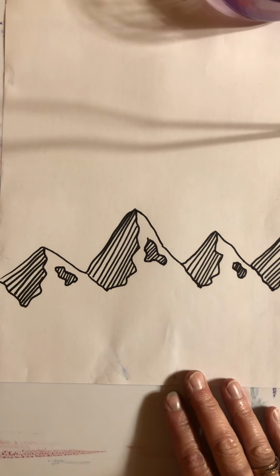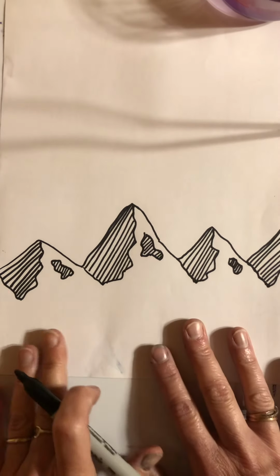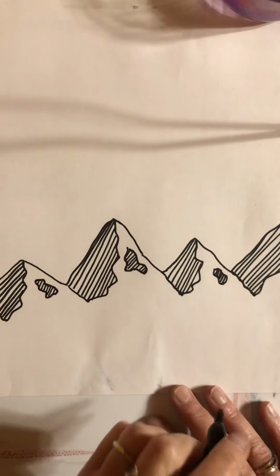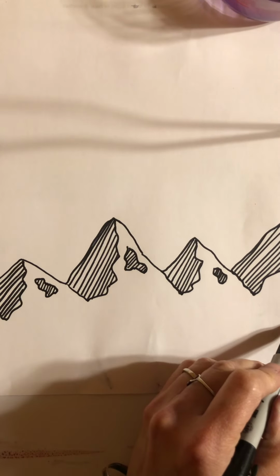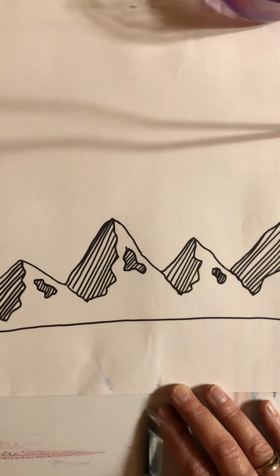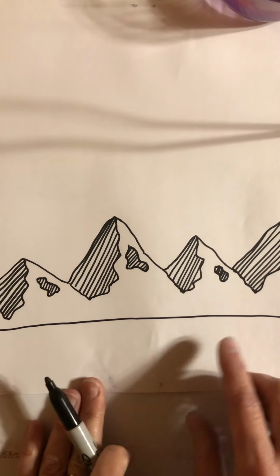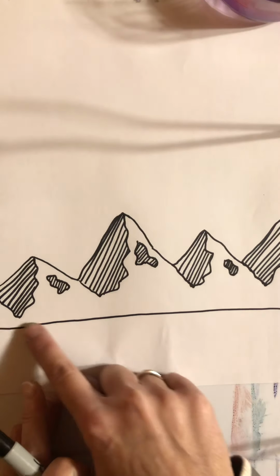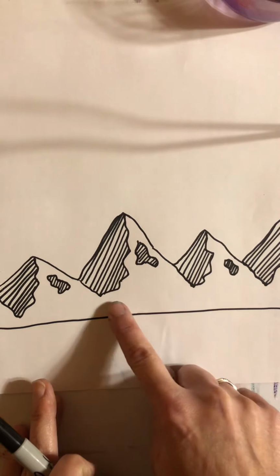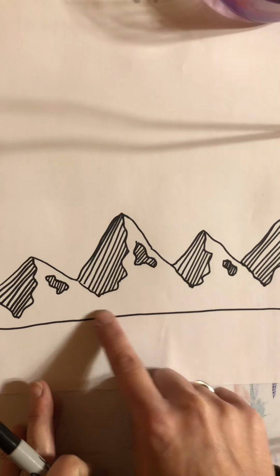The next step to your landscape is going to be to add a horizon line. A horizon line divides the ground and the sky. It's a horizontal, and it's going to go from one side of your paper all the way to the other side, but you're not going to touch your mountains with it.